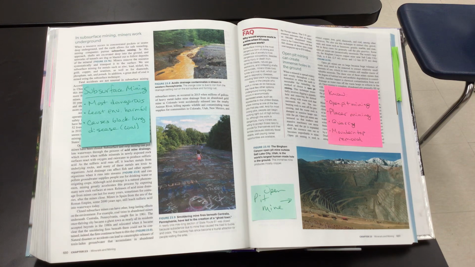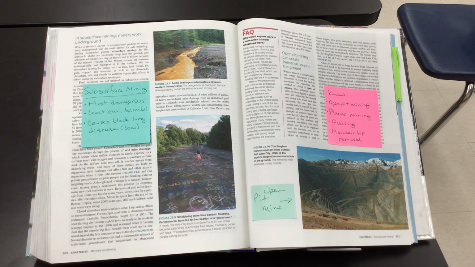All right, subsurface mining is the most dangerous. This is mainly because of cave-ins and things like that, but it is the least environmentally harmful because it's not disturbing things on the surface. It is environmentally harmful, but less harmful than strip mining. It does cause black lung disease in miners, especially coal miners. They get that from breathing in heavily particulate-laden air for the entire time they're in the mines; it gets in their lungs and causes black lung disease.